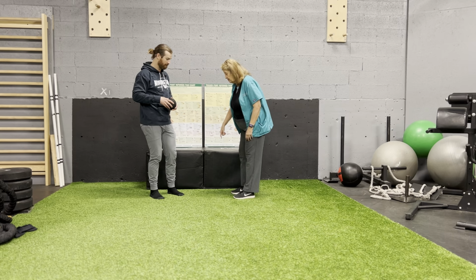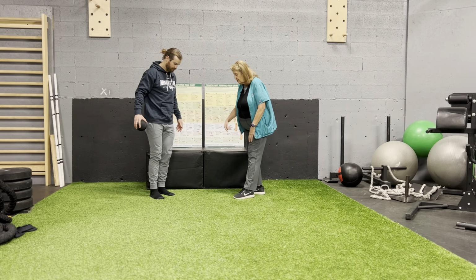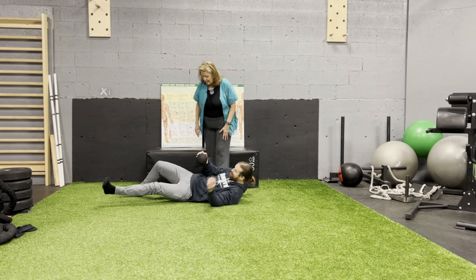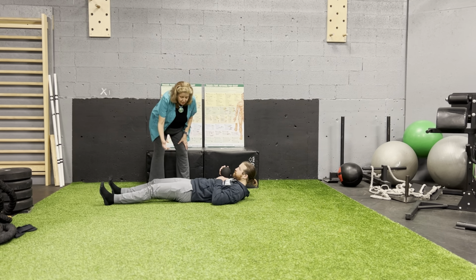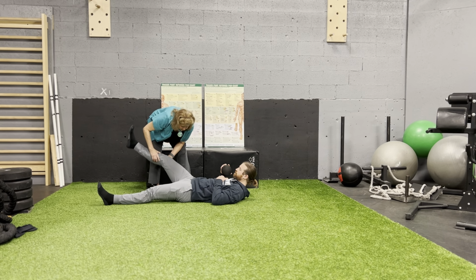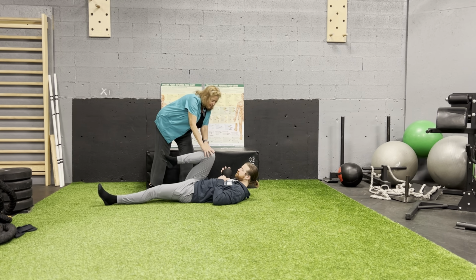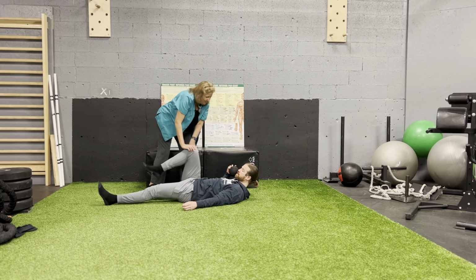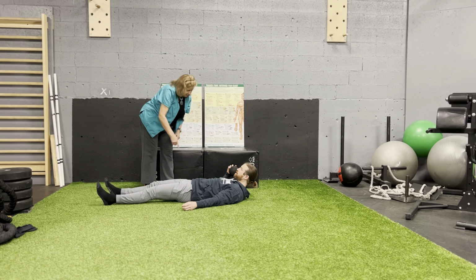So let's go ahead and take a look at you laying on the floor. Okay, so what you want to do is look for a short muscle. So let's go ahead and bend your knee. And so we're looking, can we get this knee close to that shoulder? So how far can we get it? The closer we get it, the better. There's some distance there. Okay, let's have you lay on your tummy.